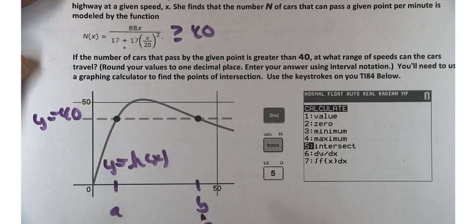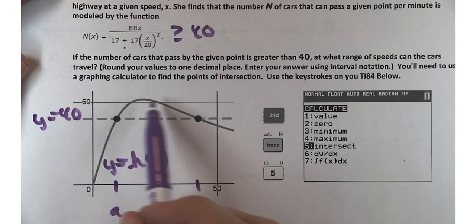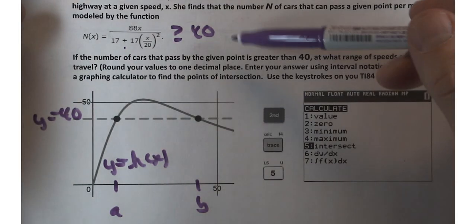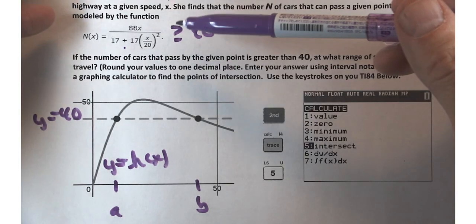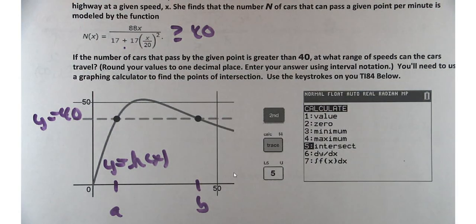Between A and B? Yeah, between A and B, right? Starting at A, going up to B, this graph is taller than this one. So the thing that you're going to have to do is use your calculator to find those 2 points, and that's what I'm going to help you out with now. Take out your calculators.